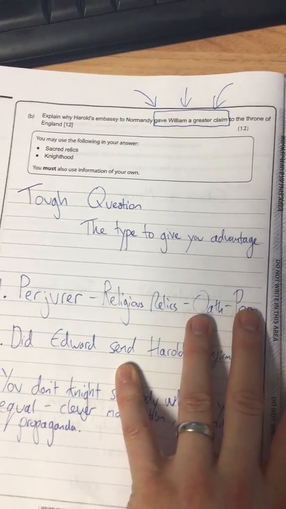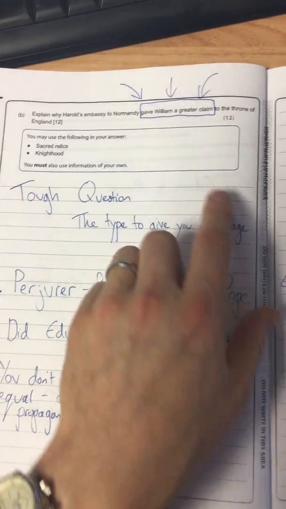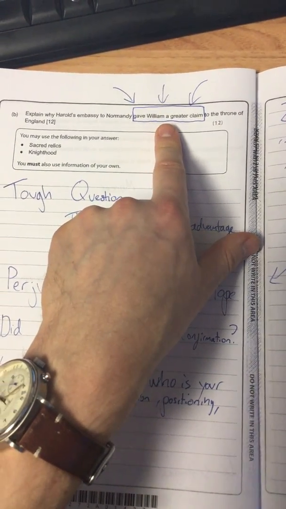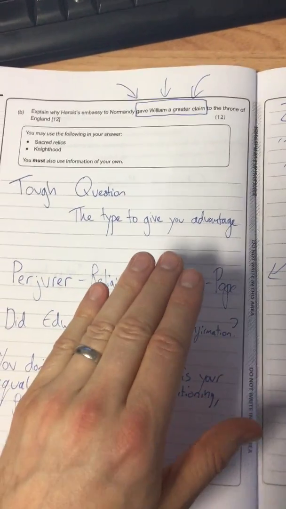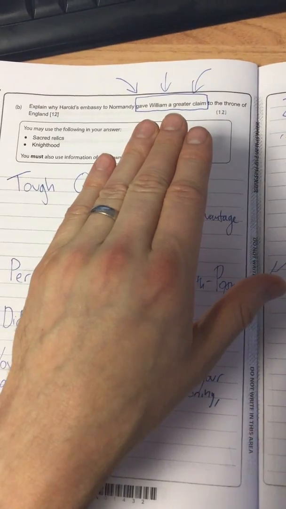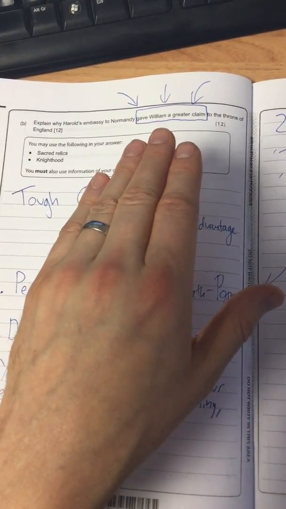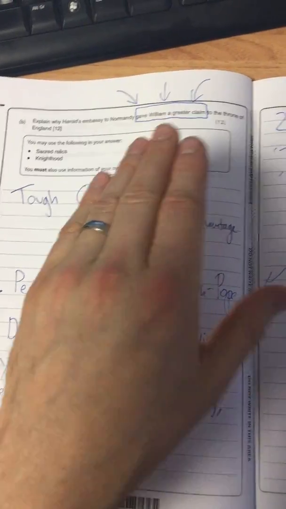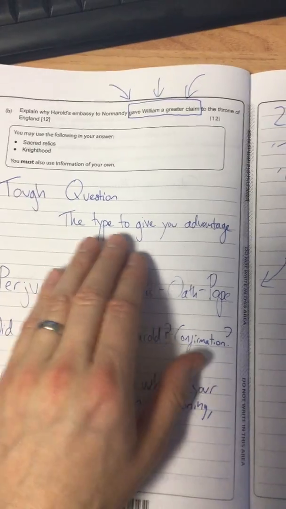Now this is a difficult question. This probably made you stop and think. And here is the key bit of the question. You have to think about your answer and how many times you've referred your evidence back to it being something to do with giving William a greater claim to the throne of England.